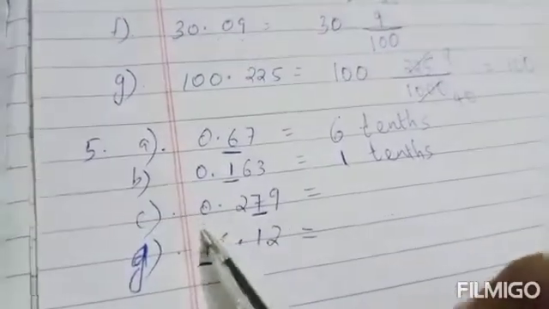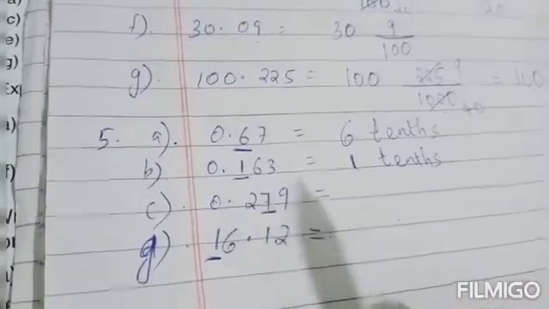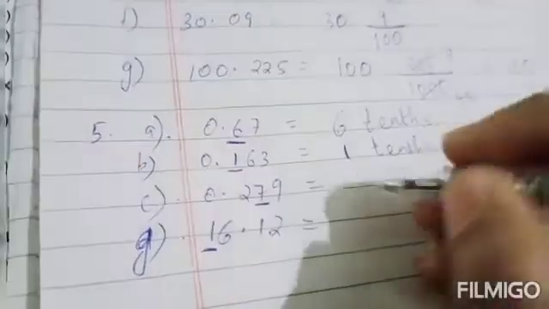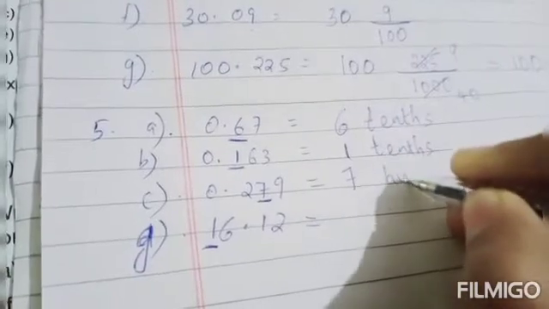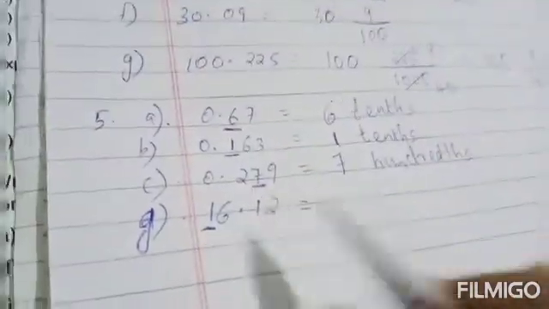Okay. Now 0.279. In that, 7 is in hundredths place. Okay, so 7/100th. This is the place value of 7.